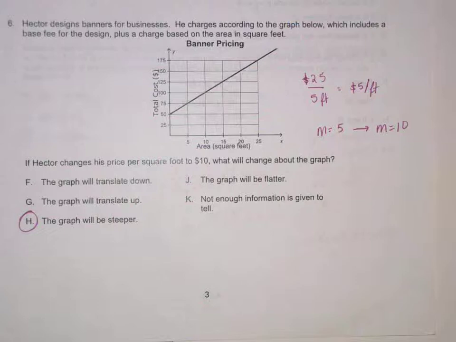Now let's proceed on to problem number 6. Hector designs banners for businesses. He charges according to the graph below, which includes a base fee for the design plus a charge based on the area in square feet. Now, if Hector changes his price per square foot to 10, what will change about the graph?